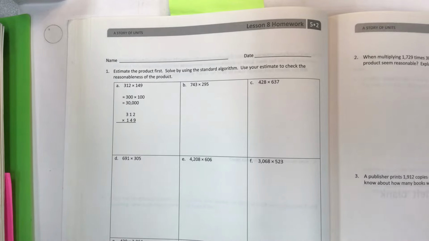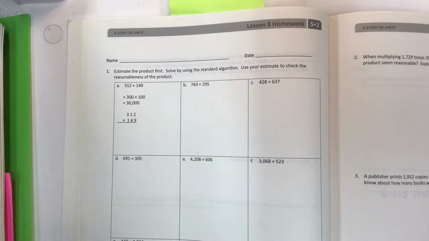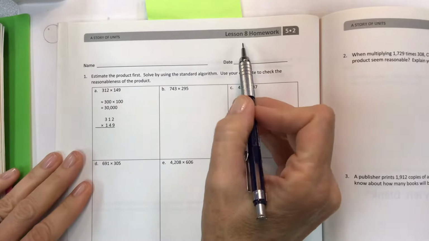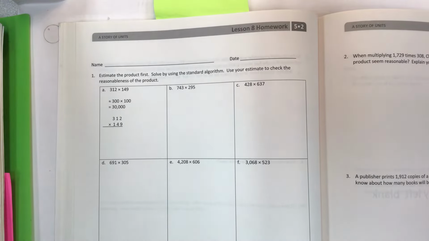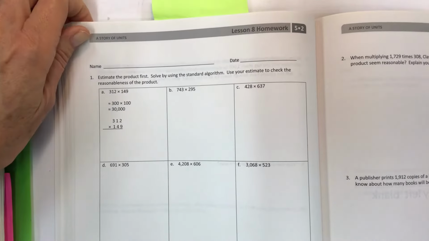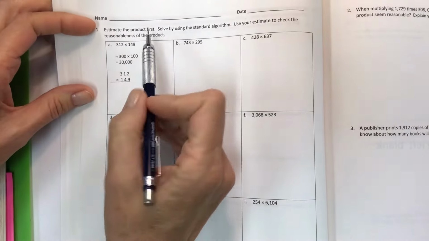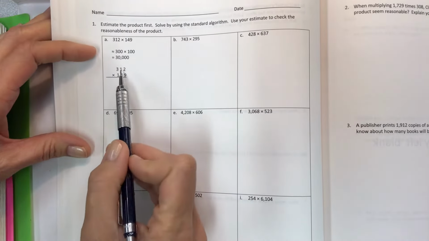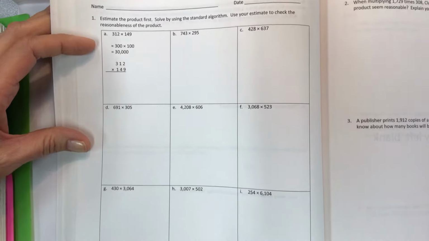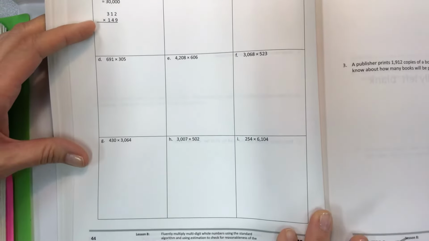This is Eureka Math, grade 5, module 2, lesson 8, homework. And we're continuing to work on our standard algorithm. Today's lesson includes estimating the product first so that we can check for reasonableness of the product, make sure that with our big multiplication problems we are close to the actual product.